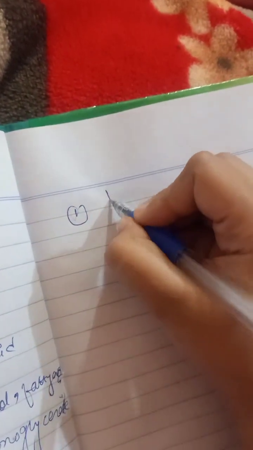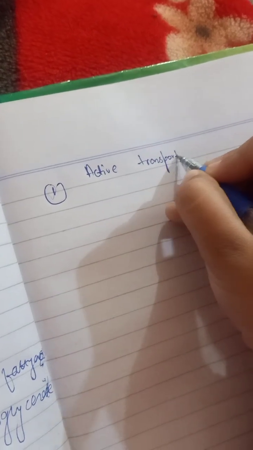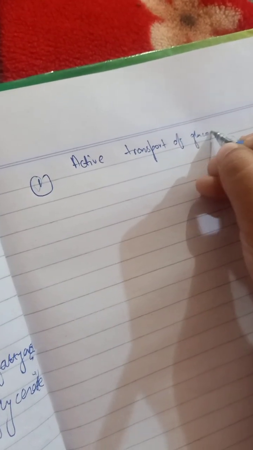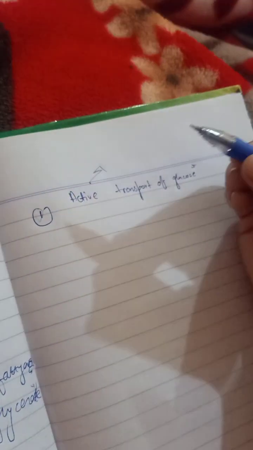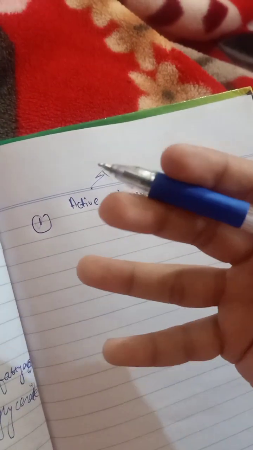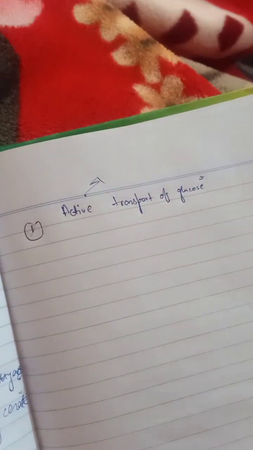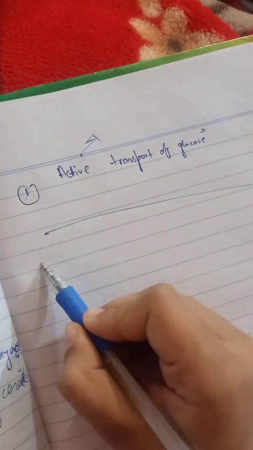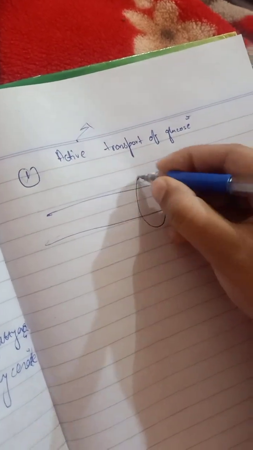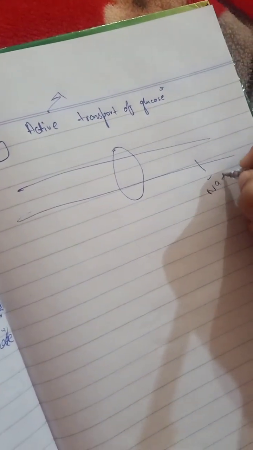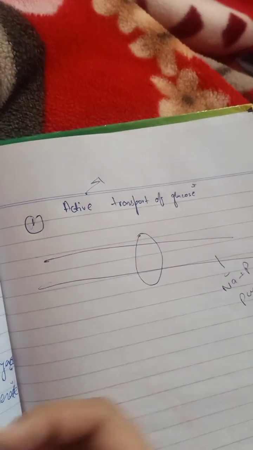Okay, active transport of glucose. This is where energy is to be used, by a protein chain or anything. Here we have a pump, the sodium potassium pump, through which the active transport of glucose basically occurs.